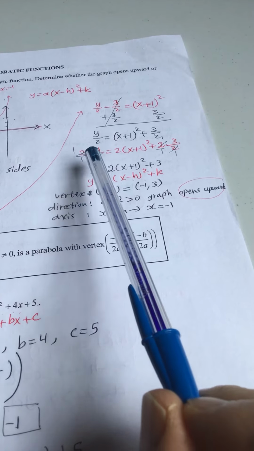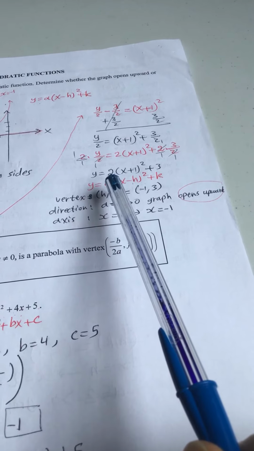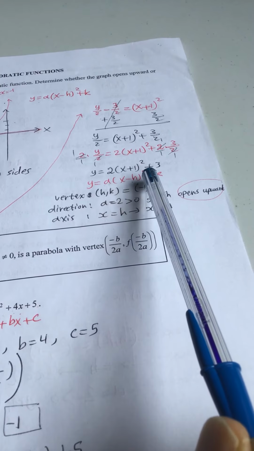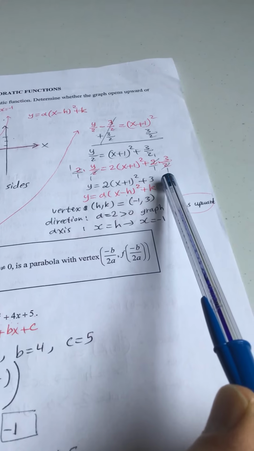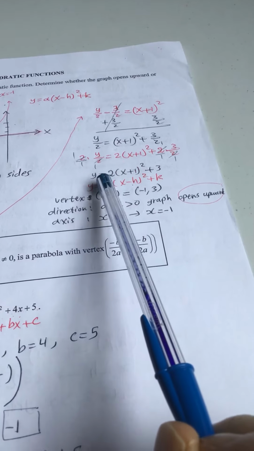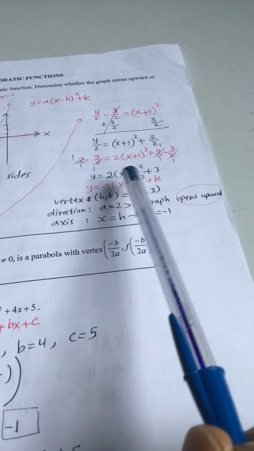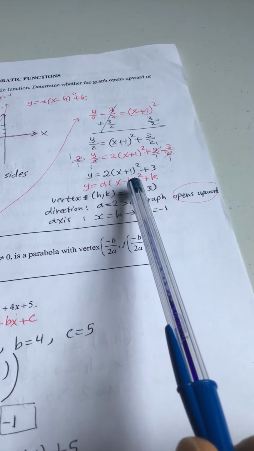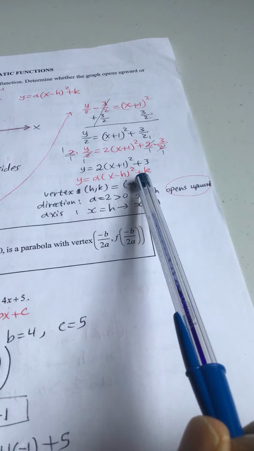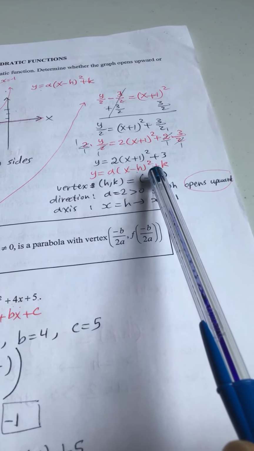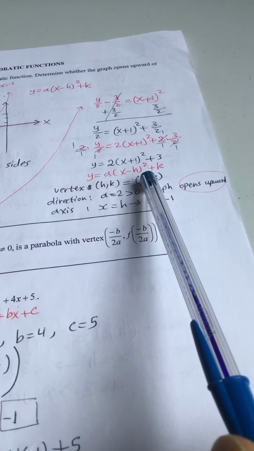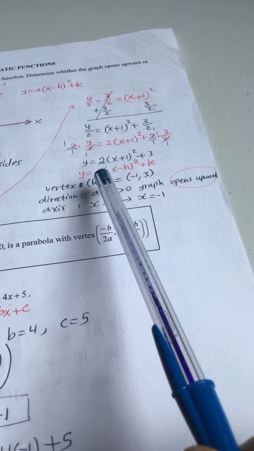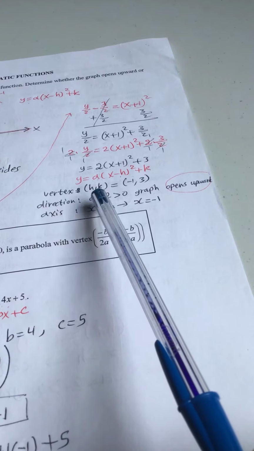The 2 is cancelled with 2, so we get y equal 2 times x plus 1 squared. And the 2 is cancelled with 2 here, we get just 3. So now if you look at this equation and compare it with y equal a times x minus h quantity squared plus k, we can find the vertex and axis of symmetry. So here in this example, the vertex is (h, k).